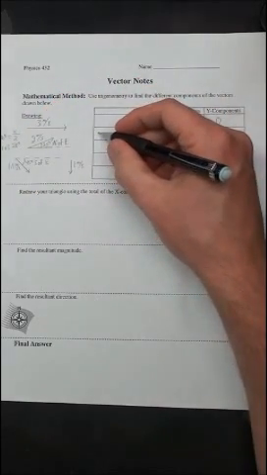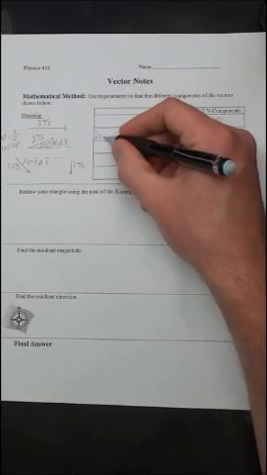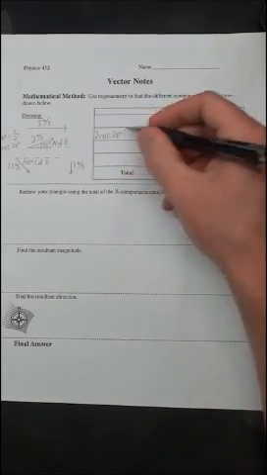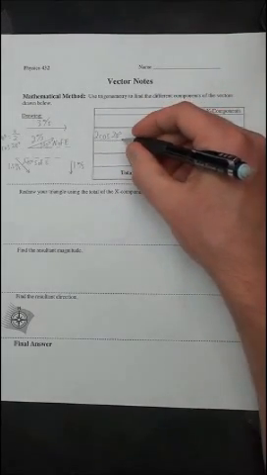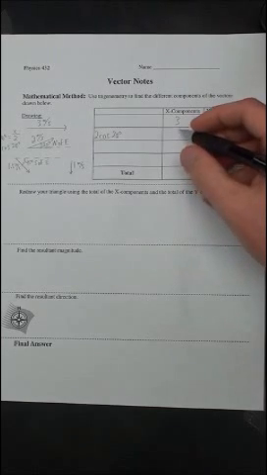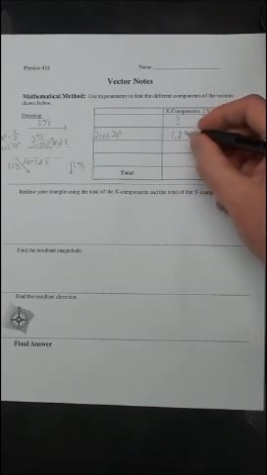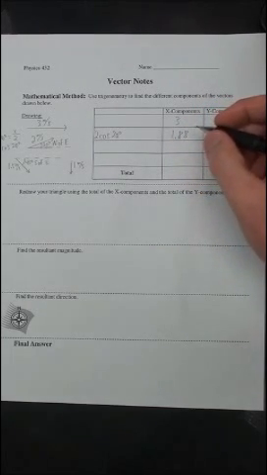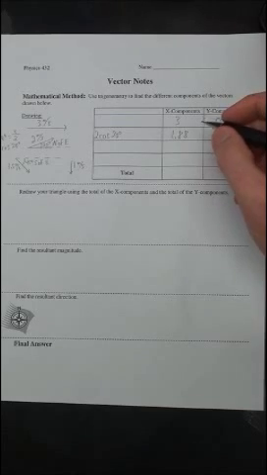So I'm going to write that over here just to remind myself how I got it. 2 cosine of 20. And when you punch that into your calculator, you should get 1.88. Make sure you're in degree mode if you don't get 1.88.